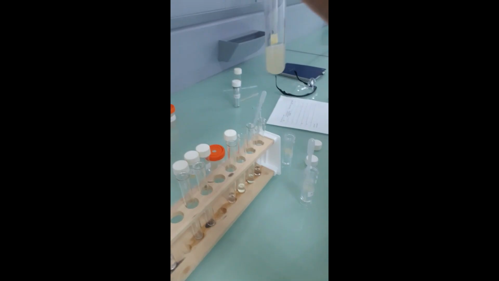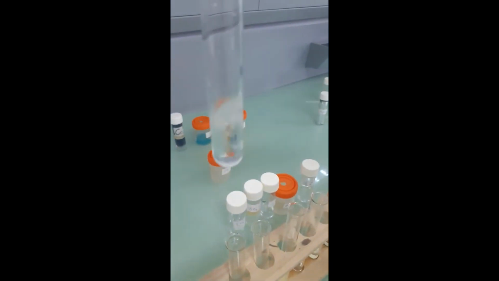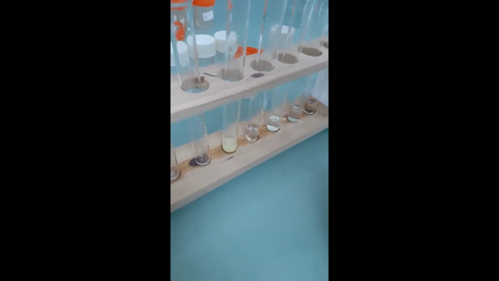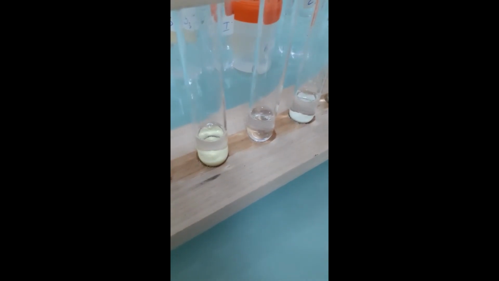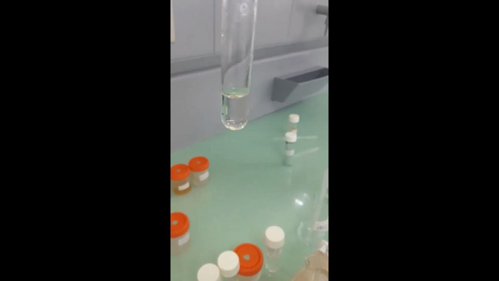Now we have the carbonate. To one part we're going to add the nitric acid. To the other part, we're going to add ammonia solution. Okay, so take your observations.